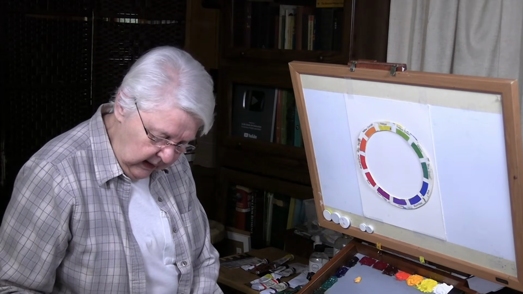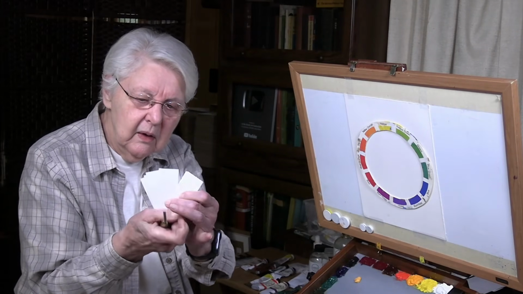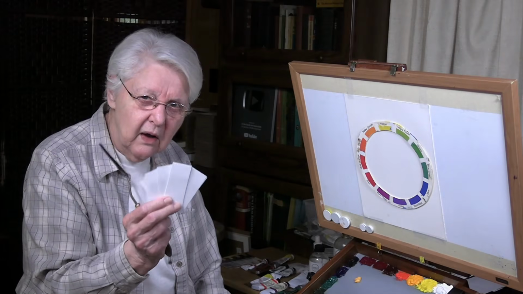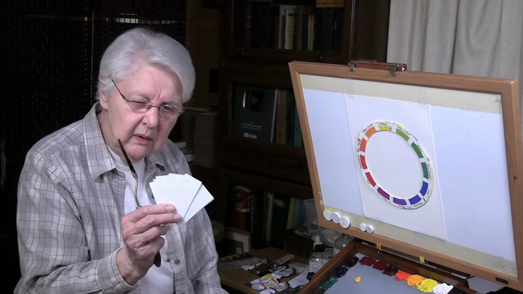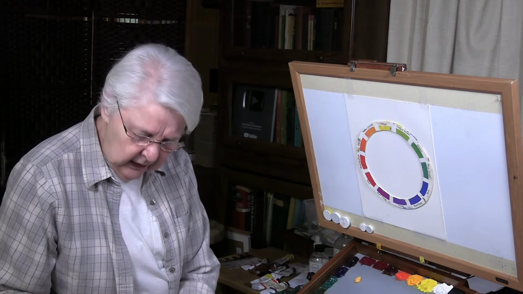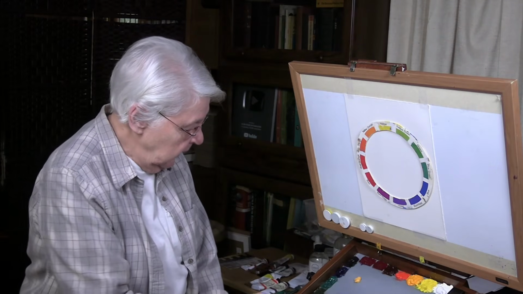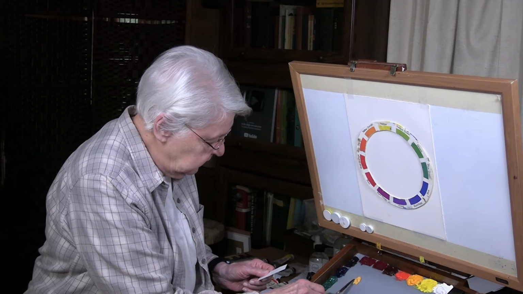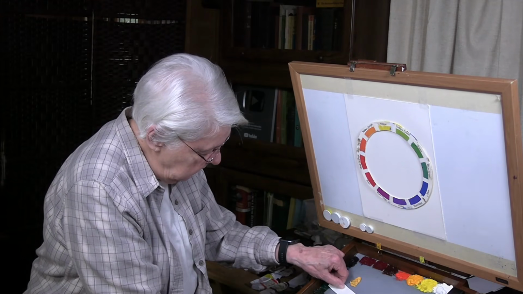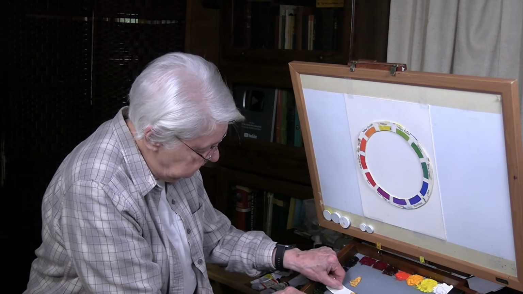The first thing I recommend is to cut yourself some test strips, like I have here. I'll turn the blank side towards you. Cut them from those little index cards you can get at the dollar store for about $1, or not much more than that for a pack. Do this little exercise for every tube color that you're not able to identify on the wheel. The first thing I'm going to do is take some of that yellow ochre light and put it on the edge of this little test strip, just like this.